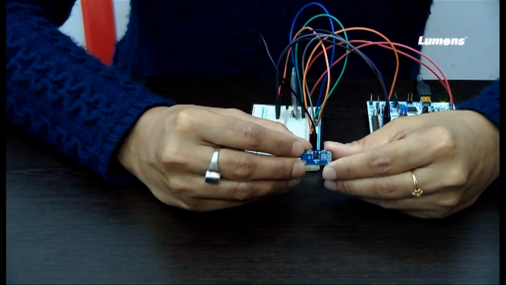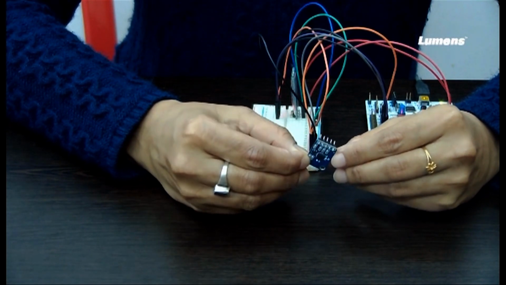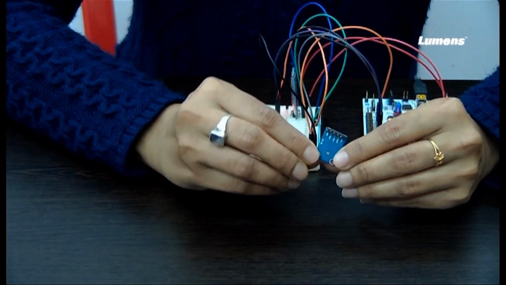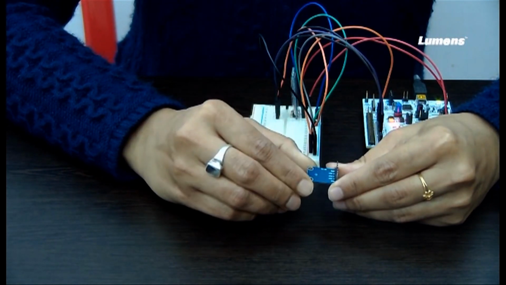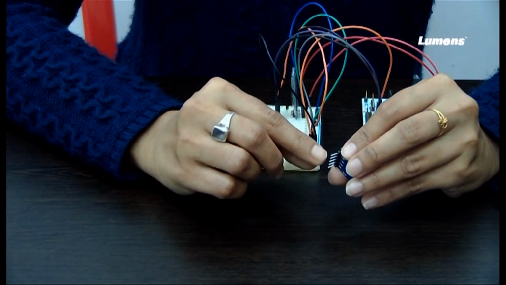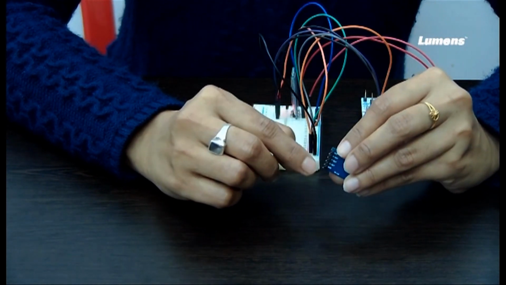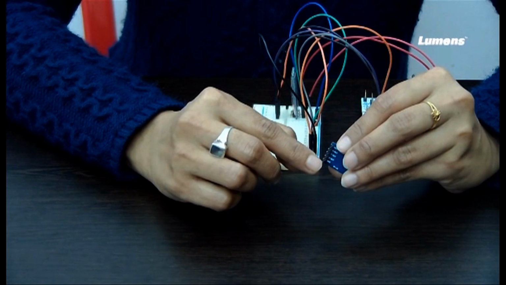Okay. So, you see that this is the accelerometer. It has got 5 pins. These pins are VCC, X, Y, Z and ground. One is VCC, then X, Y, Z and then ground.